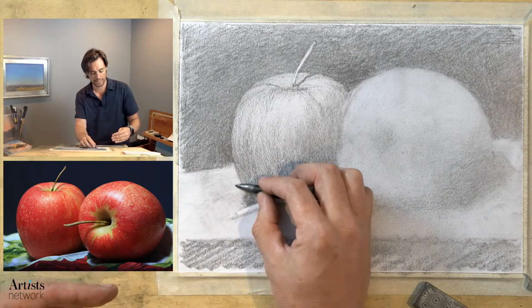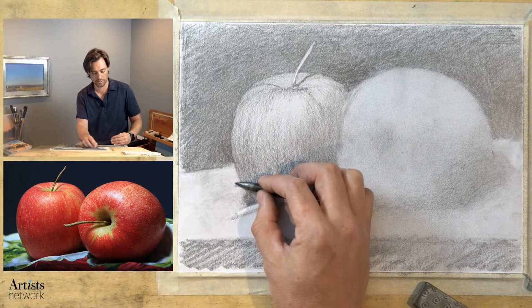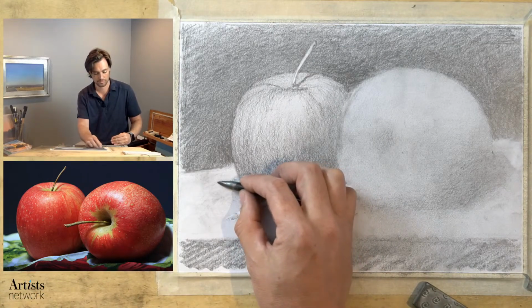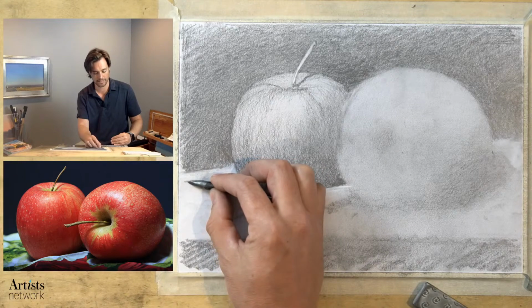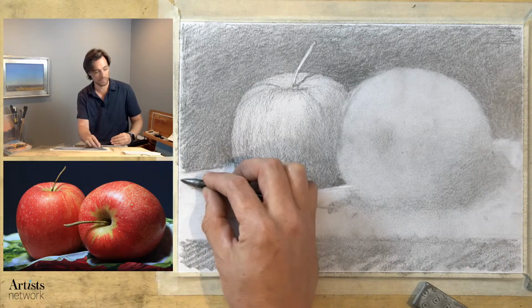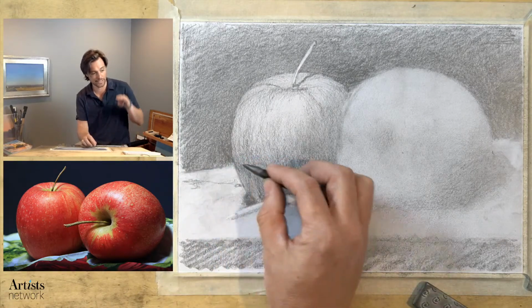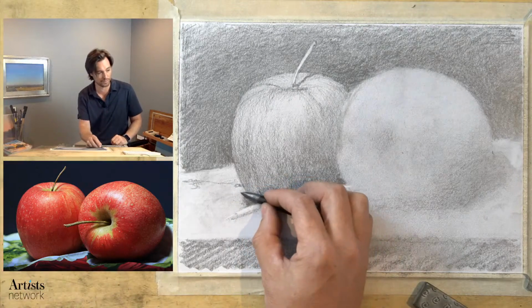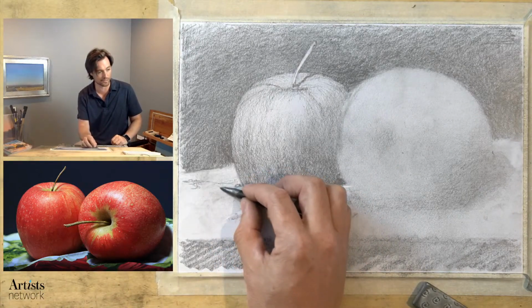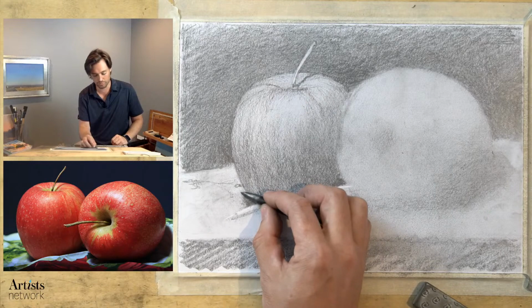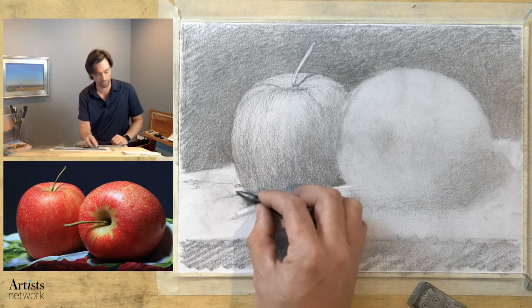And then I want to try to get it in as few marks as possible. And in this case, I'm not even going to try to understand what that pattern actually is. We're kind of shearing across it. I'm just going to be looking for the shapes of light and dark and try to get those in the right spot.